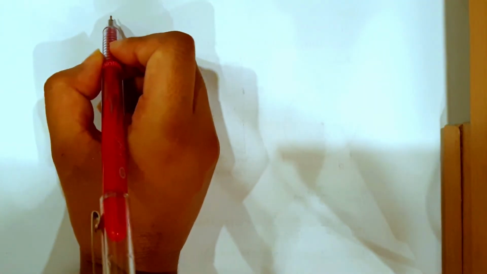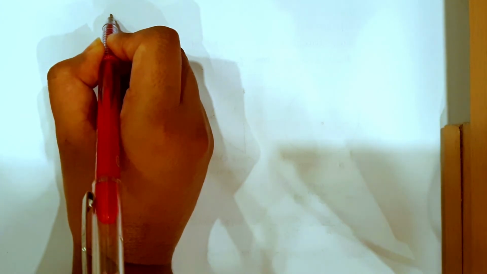Now for this numerical, a triangular section is given, right? Let me draw the triangular section first.